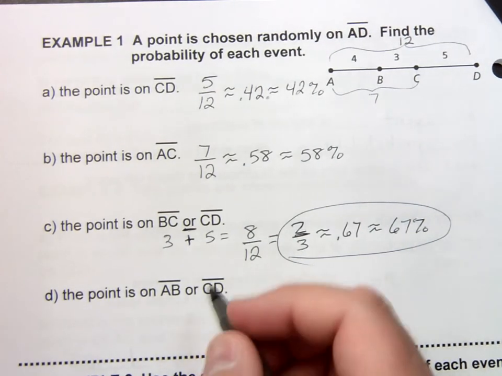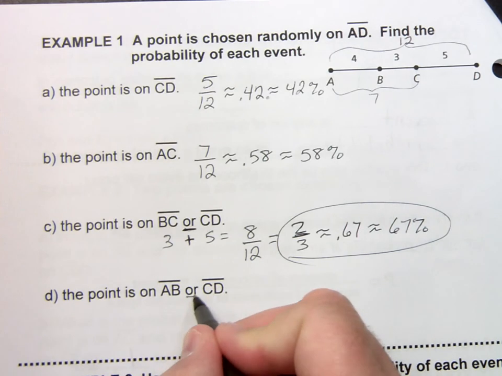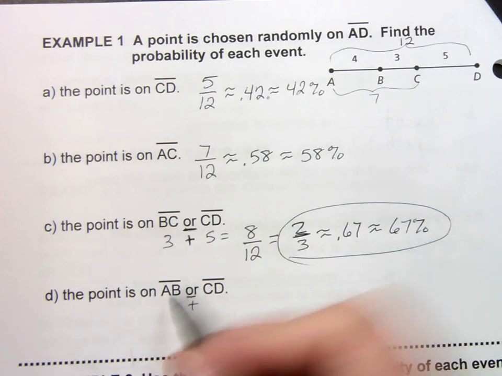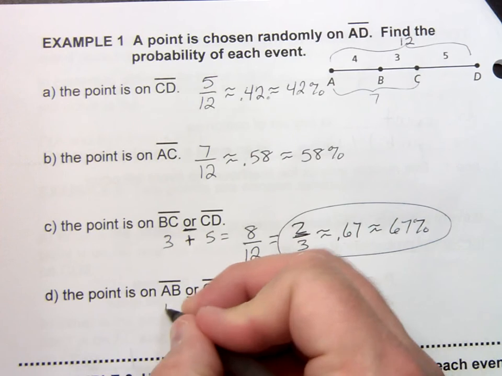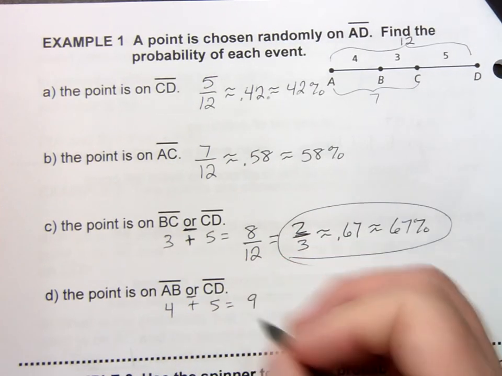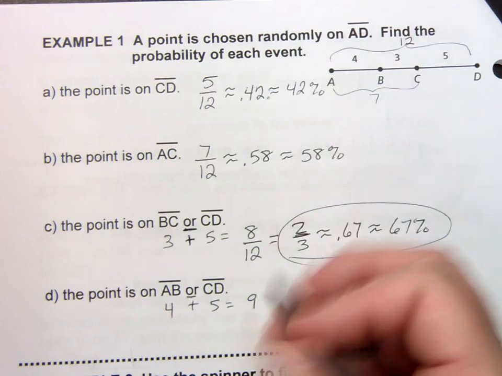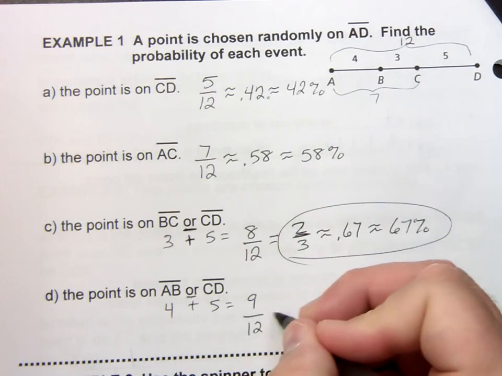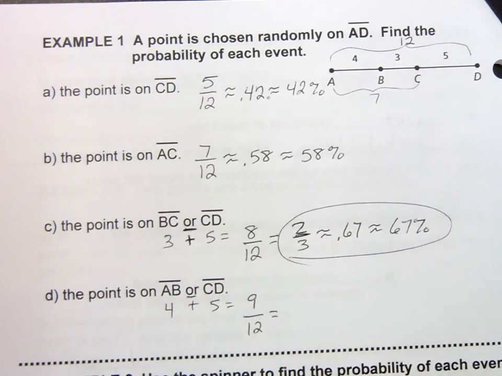All right, last one on this example. Again, we're doing OR, so we're going to add. Line segment AB is 4. Line segment CD is 5. 4 plus 5 is 9. I put that over the length of the whole thing. And then we want to reduce. 9 over 12 reduces to 3/4.